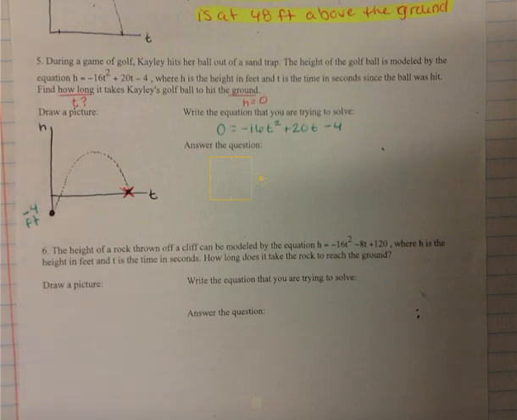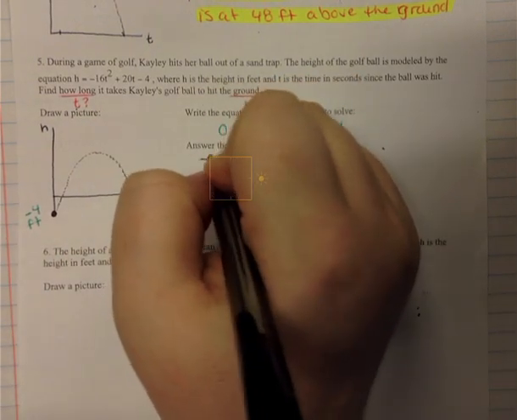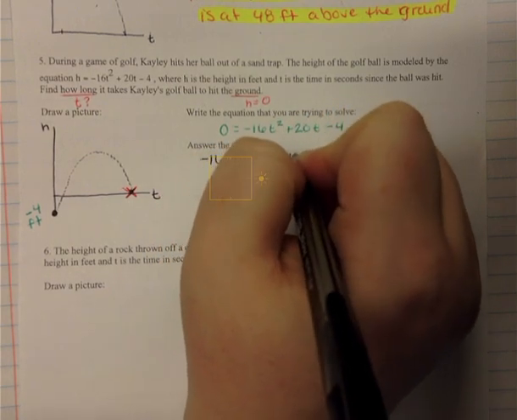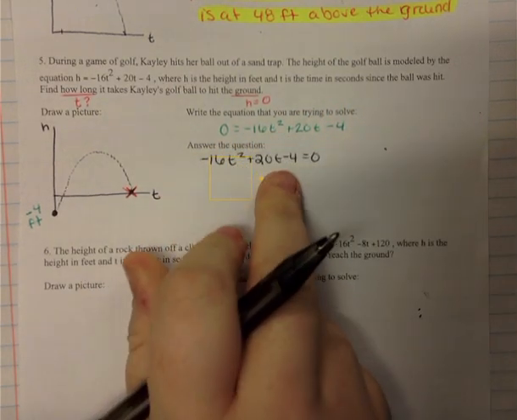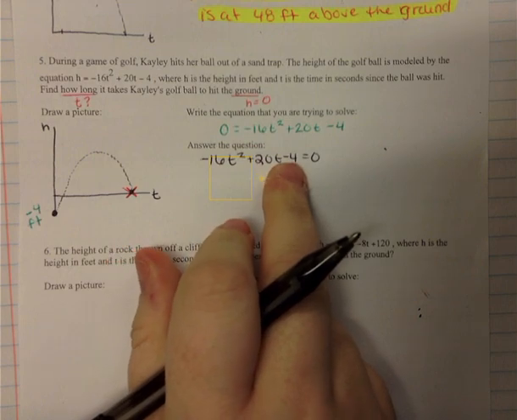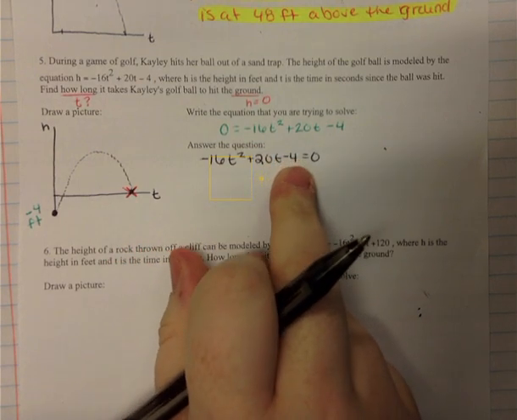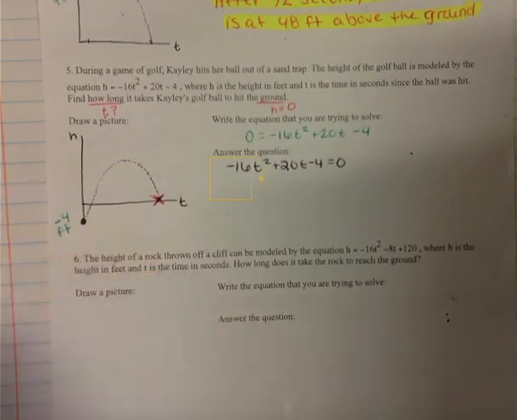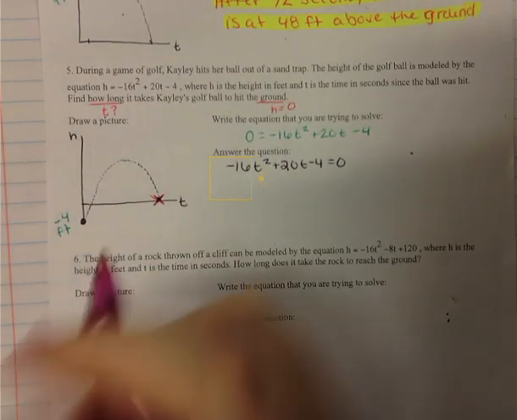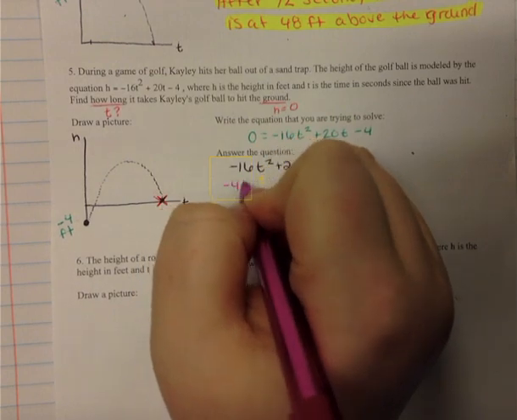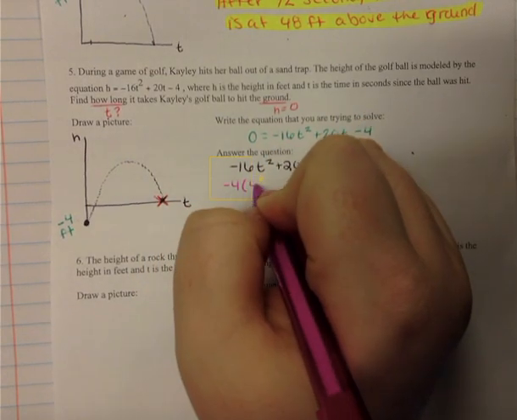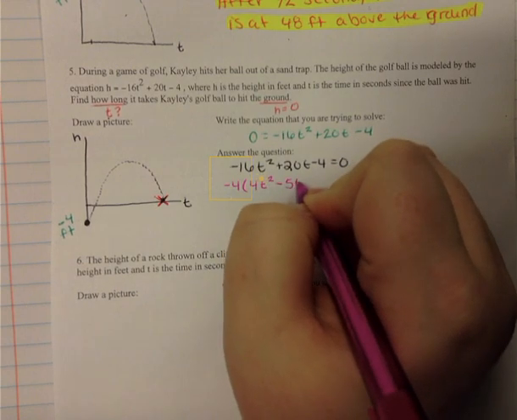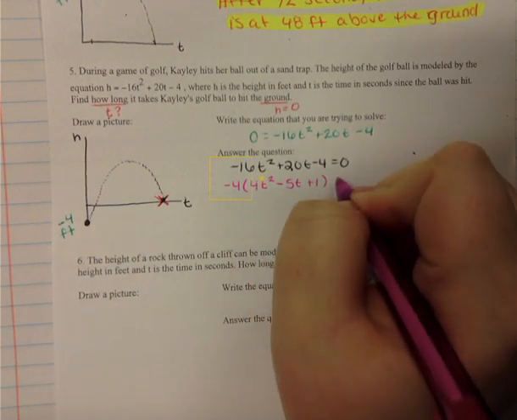So if we write this equation, we have -16t squared plus 20t minus 4 equals 0. All of these are actually divisible by 4. So 4 is our smallest number, and we want a positive a value, so our GCF is -4, so let's factor that out. So we have -4 parentheses, positive 4t squared minus 5t plus 1 is equal to 0.